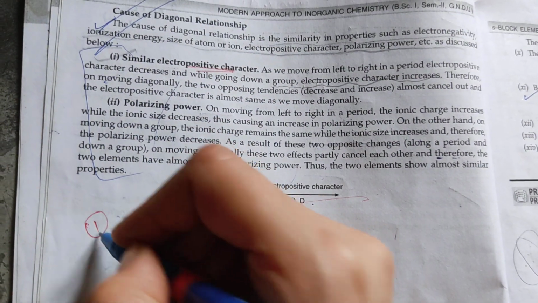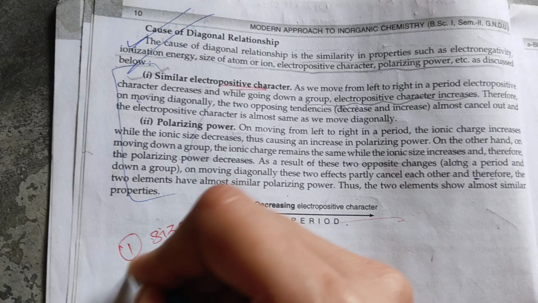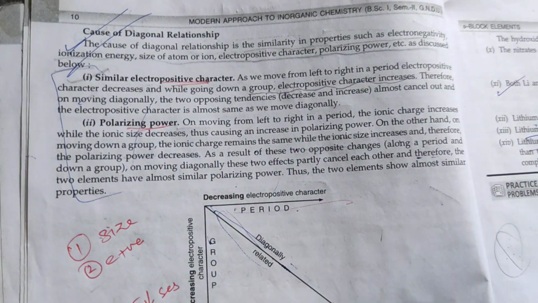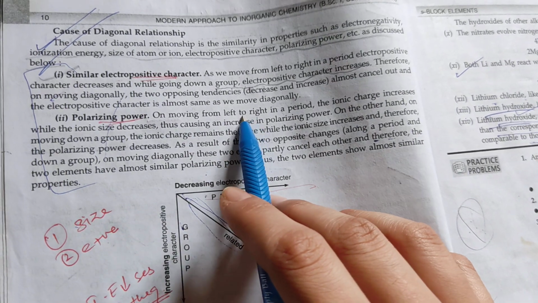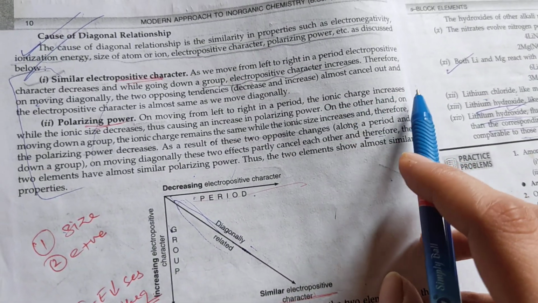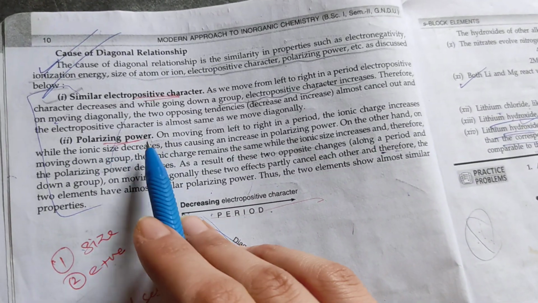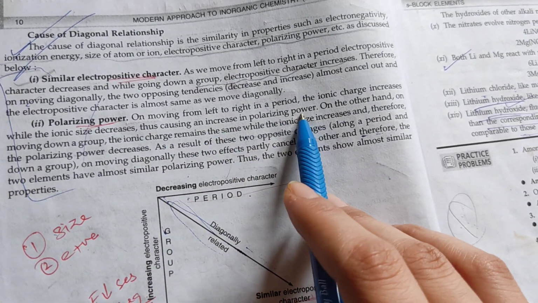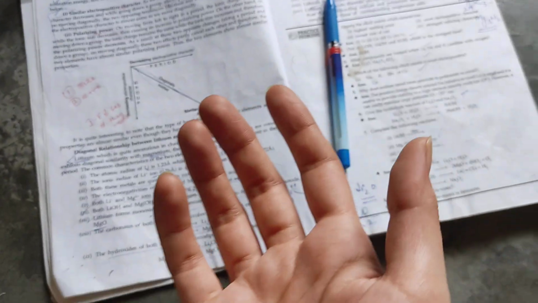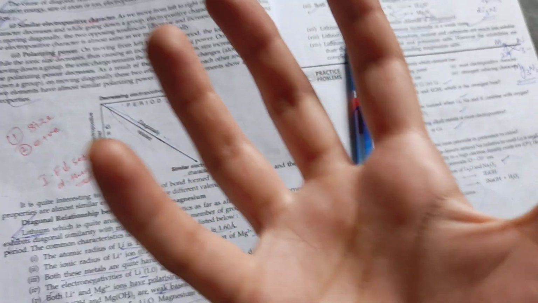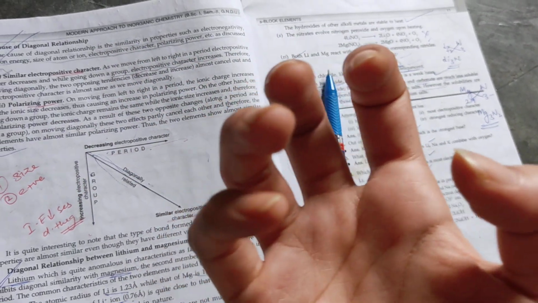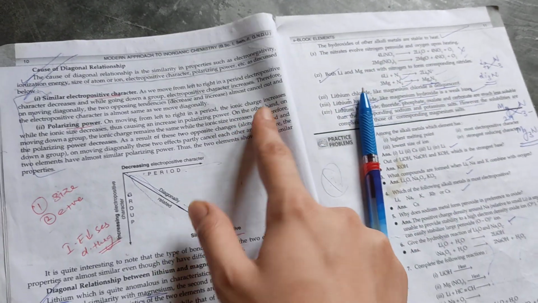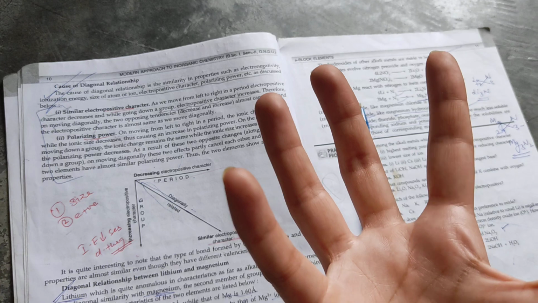You can along with this add the point about size, the point about electropositive character, then the one about the polarizing power. Now, on moving from left to right in the period, ionic charge increases while the ionic size decreases, thus causing an increase in the polarizing power. See, this is like magnetic behavior. As the size of the magnet is decreasing, the magnetic ability is increasing. See, the charge keeps on increasing as the size is decreasing.